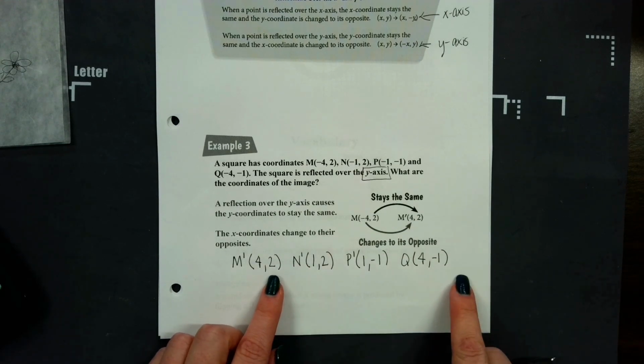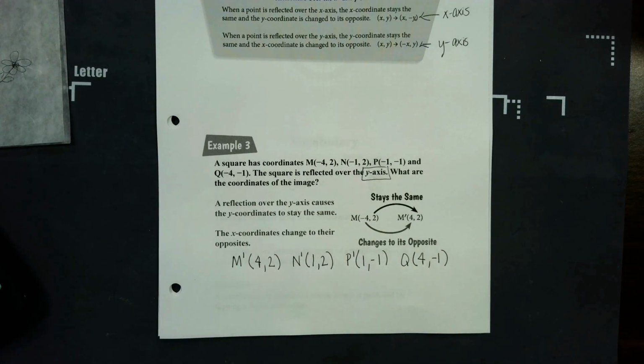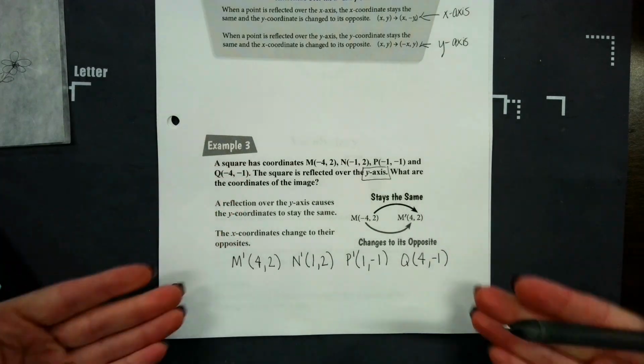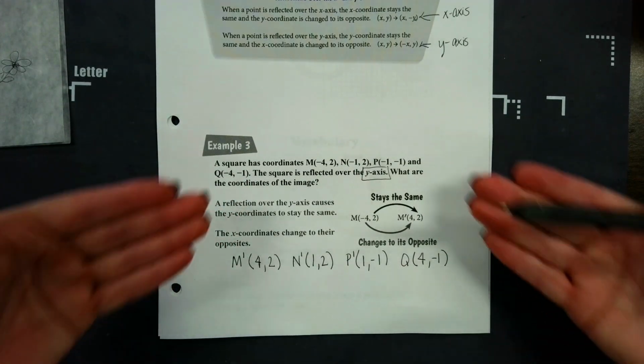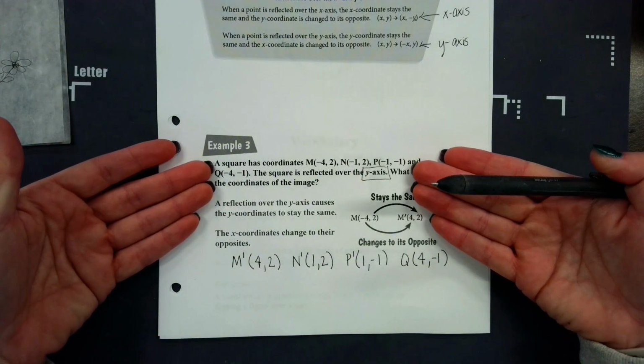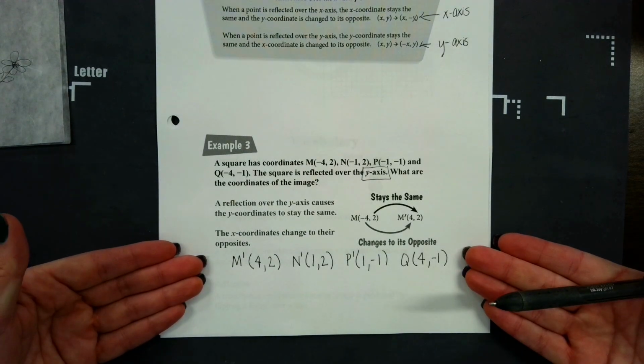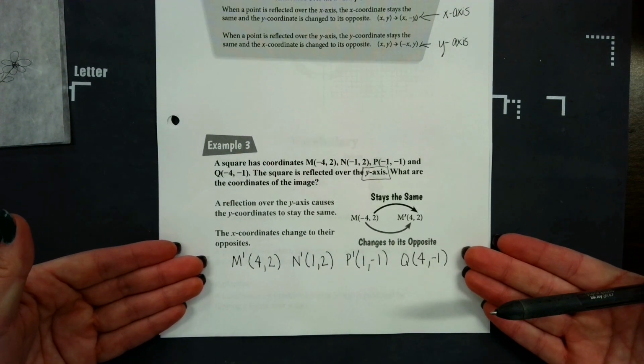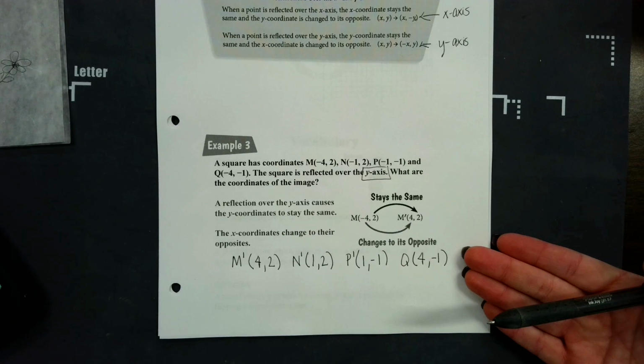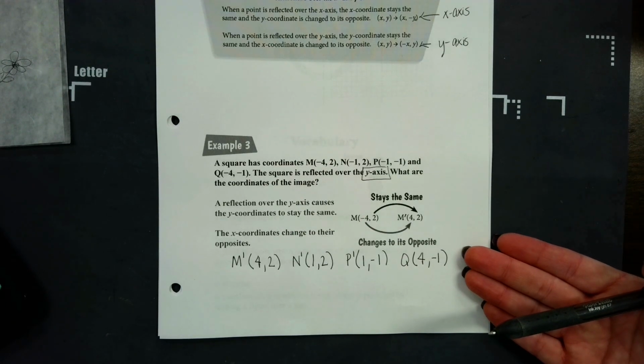You will see this on ISAC where they say, you don't have to graph it. They're just going to ask you what the new coordinate is. That's all this is doing. They gave you a rule, and it said, what's the new coordinate? Does the shape change? Does the physical shape change? Does the size change? Therefore, does the area change? Does the perimeter change? It's just in a new position.